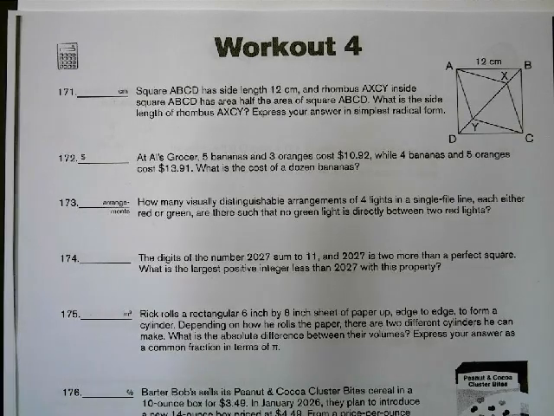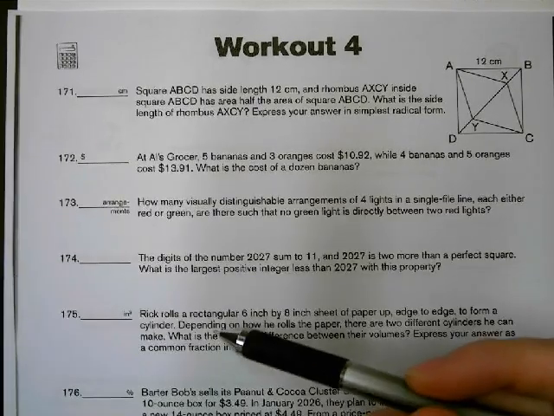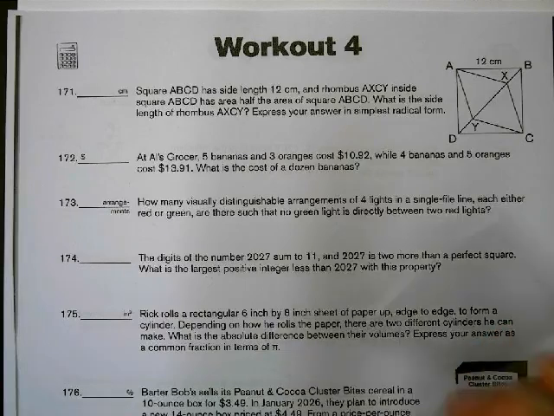All right, my mouth counts people, let's do it. We got workout 4 from 2026, and I've got my very special pen. All right, so here we go.